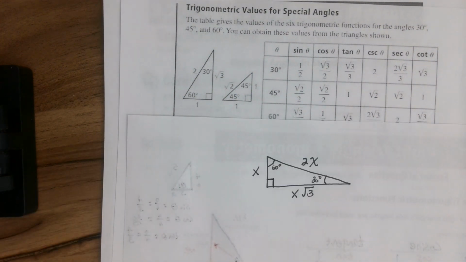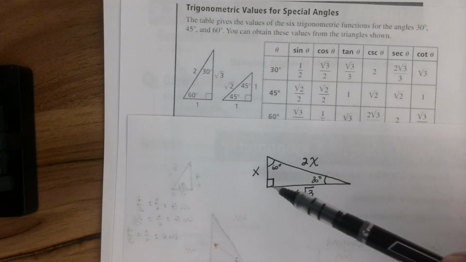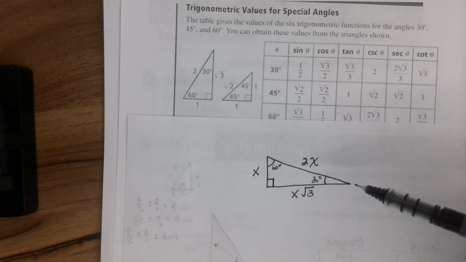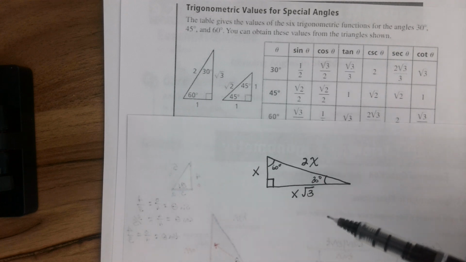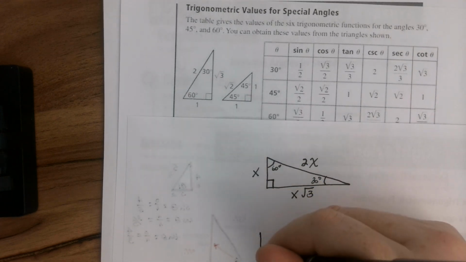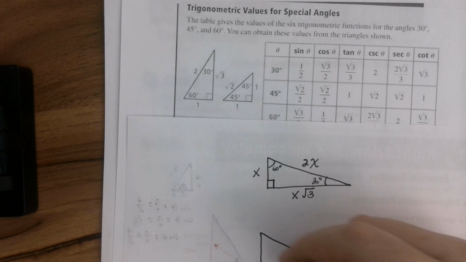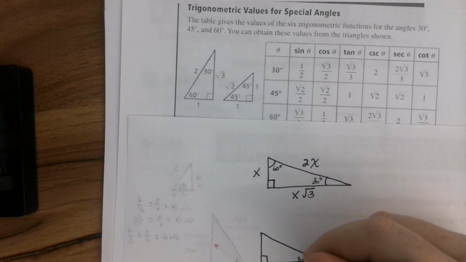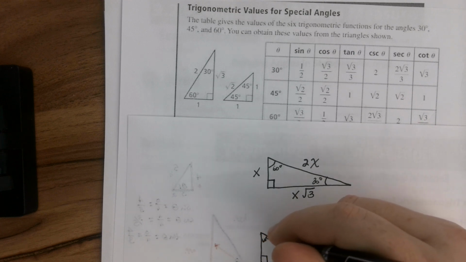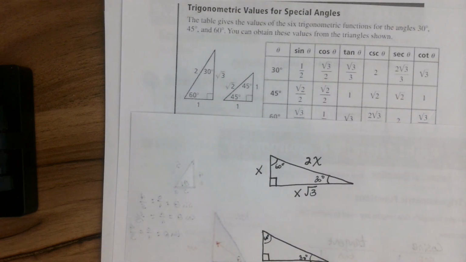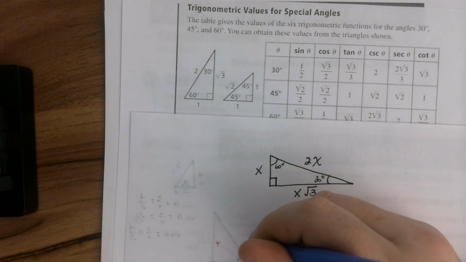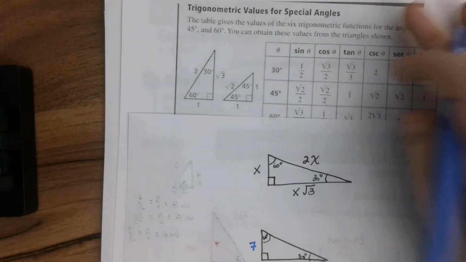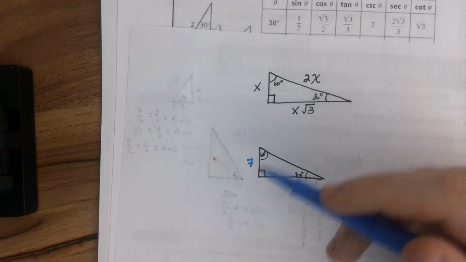And the side lengths were always going to be proportional to each other in this way. If your shortest leg is x, your hypotenuse could be measured as 2x, and your other leg would be x times the square root of 3. So let's say I gave you a 30, 60, 90 triangle, named so because the angles are 30, 60, and 90. And let's say I told you that the shortest side is 7. We could then fill out the rest of these sides.